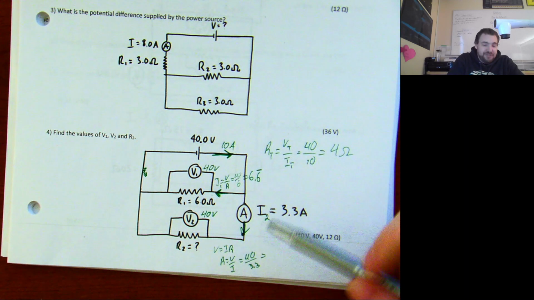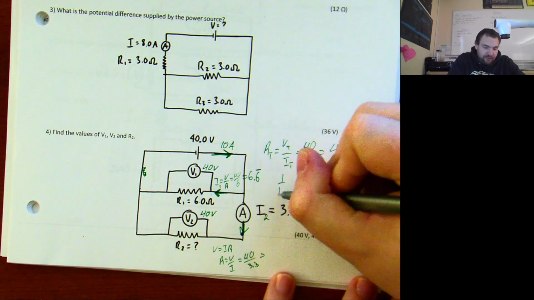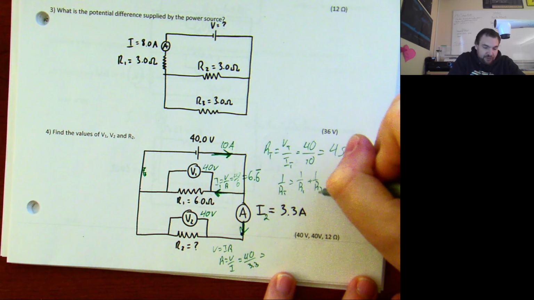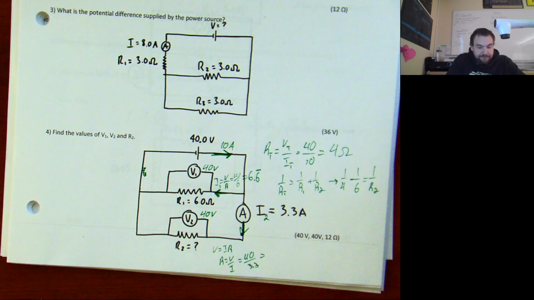And then we could use that, because these two are in parallel, 1 over RT equals 1 over R1 plus 1 over R2. So we know that 1 over 4 minus 1 over 6 equals 1 over R2. And we could go through it. We could find resistance that way too.